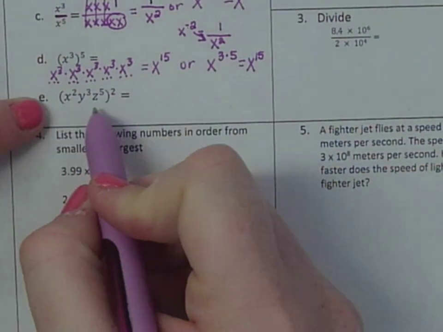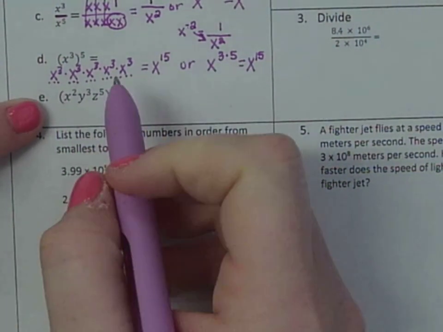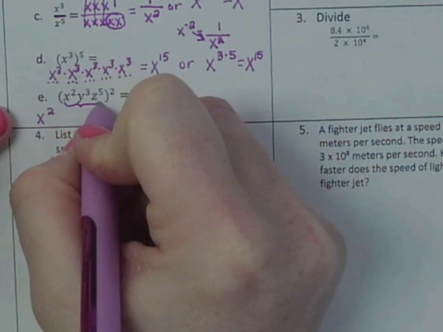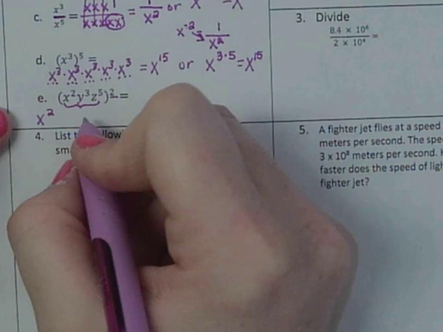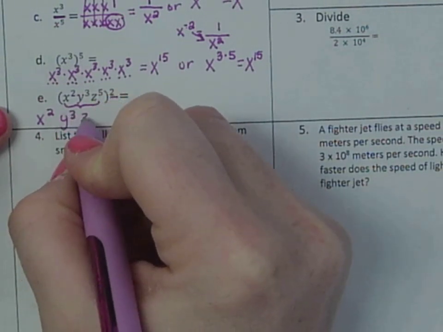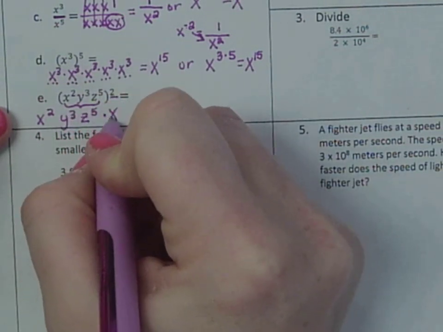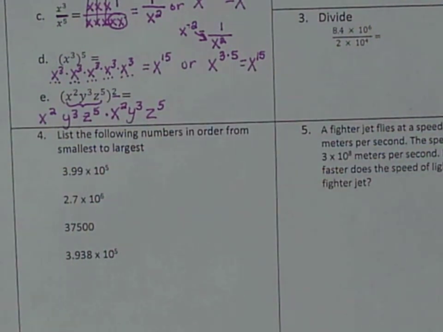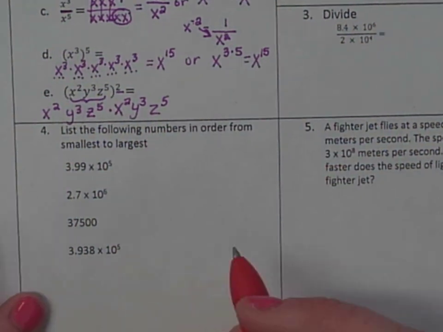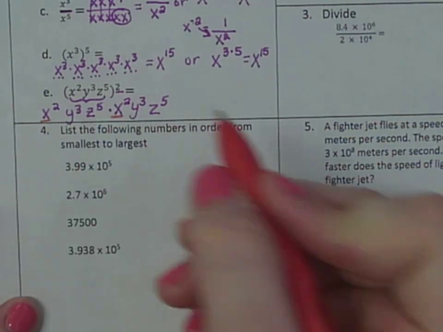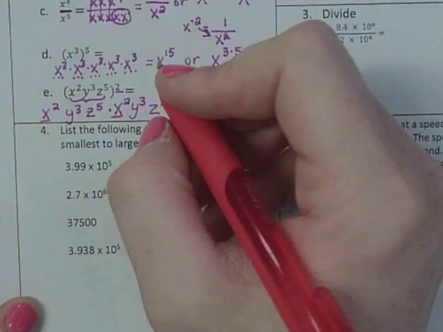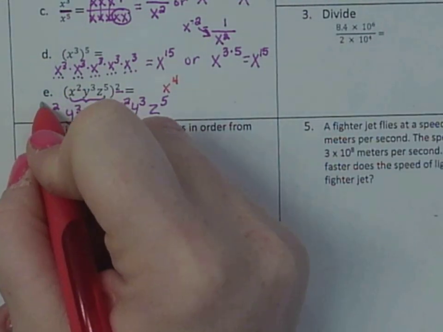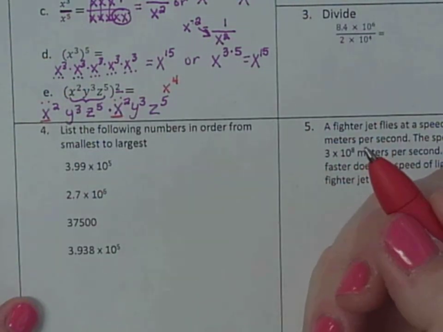Okay? Alright, we have this one. Same thing, this is squared. So I would do, I have to write all of this stuff 2 times. So x squared y cubed z to the fifth times x squared y cubed z to the fifth. Okay, you have x squared and x squared. So that would give us x to the fourth, because I'd have 1, 2, 3, 4 x's.